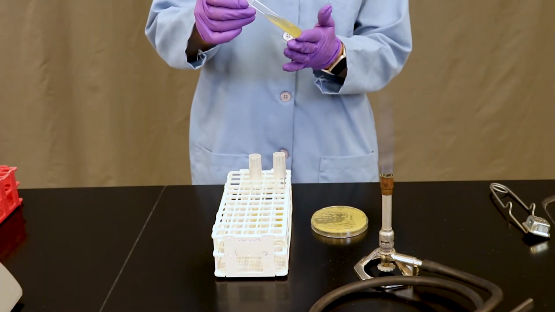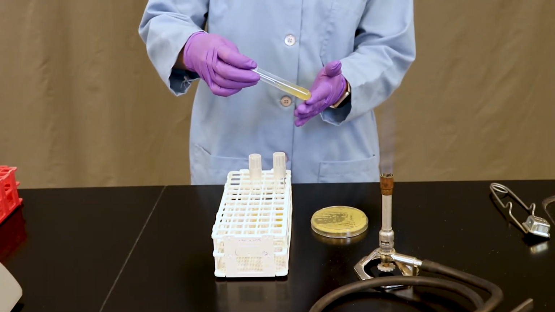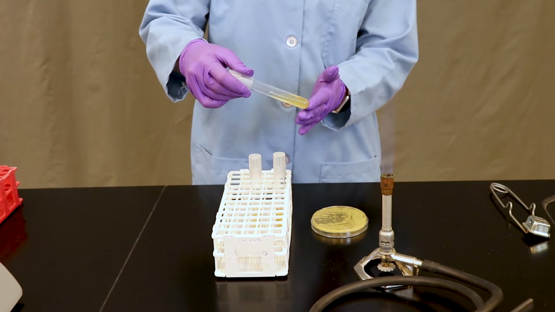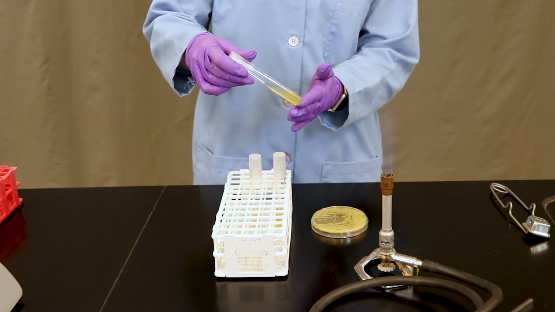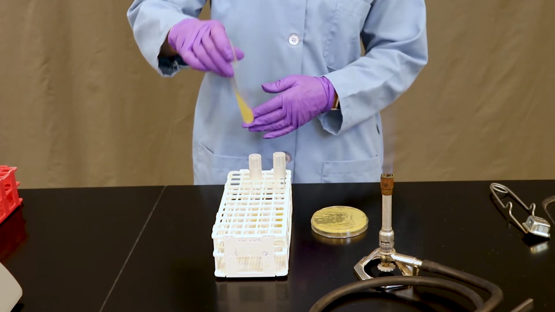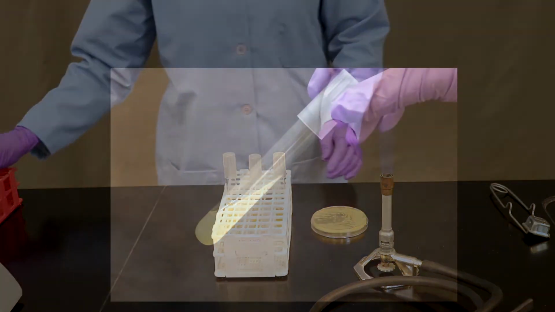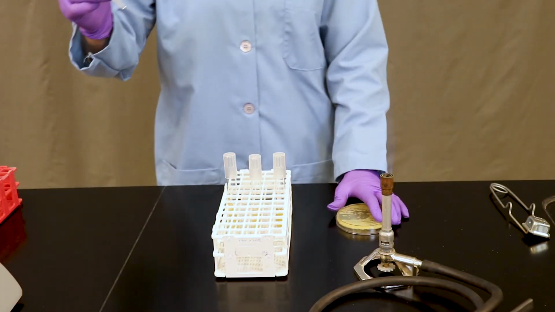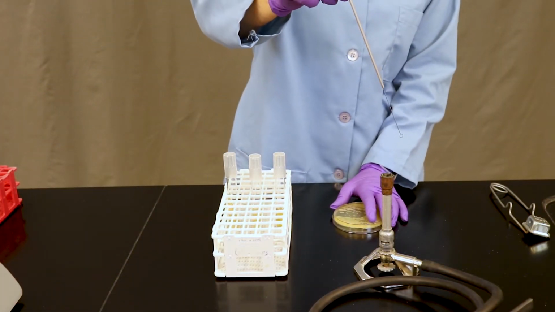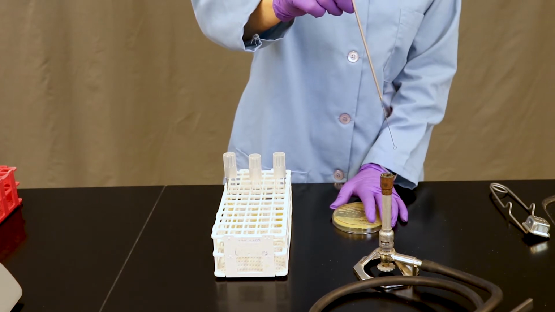And last but not least, we have what's called an agar slant. When it's removed from the autoclave, the test tubes are placed on their side and they solidify at this angle that you see here. We'll be reading more about the uses of these different types of test tube agars and media later.